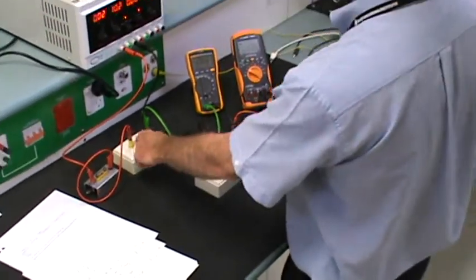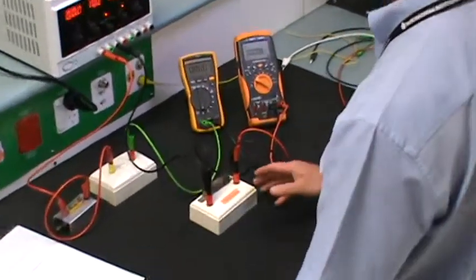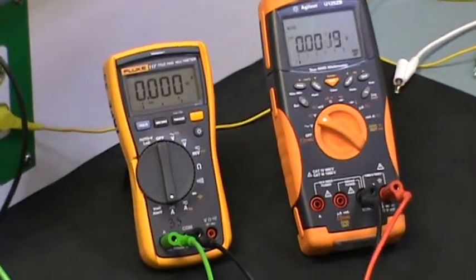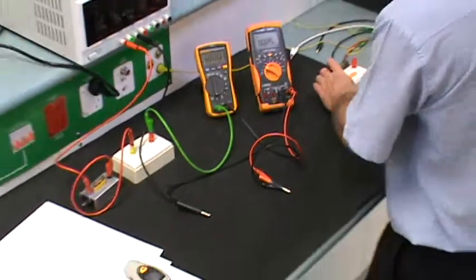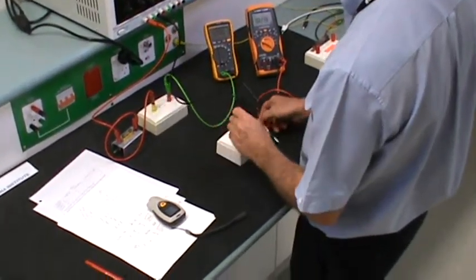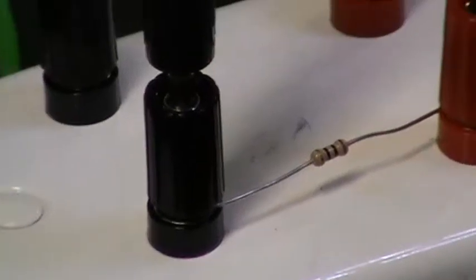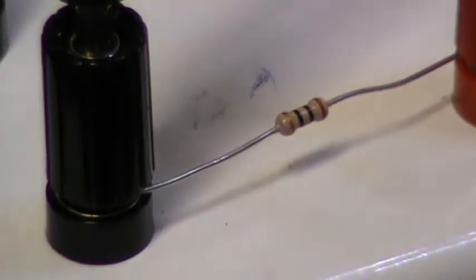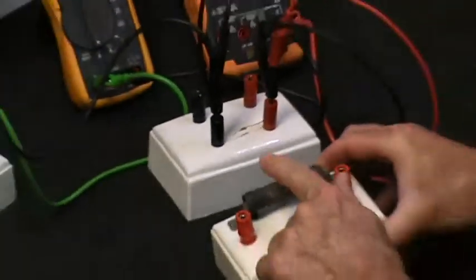So on and so forth. So I'll turn that off. The other thing I'll do, I'll introduce a different wattage resistor. So here we've got a half watt resistor. So using the same calculations again, the same voltage. This here is a 10 ohm resistor. It's a half watt. This was a 10 ohm 25 watt resistor, and that one got quite warm.